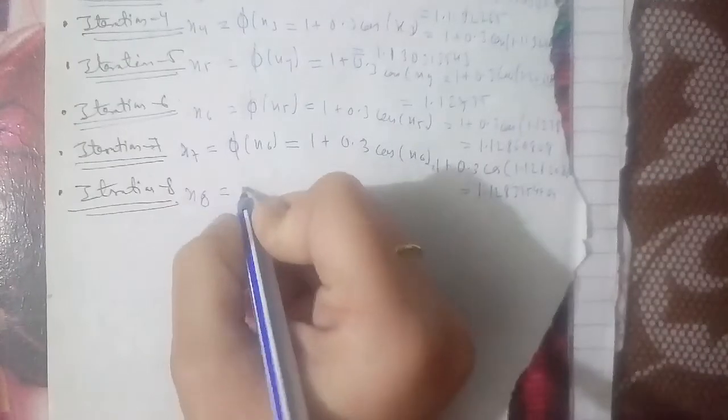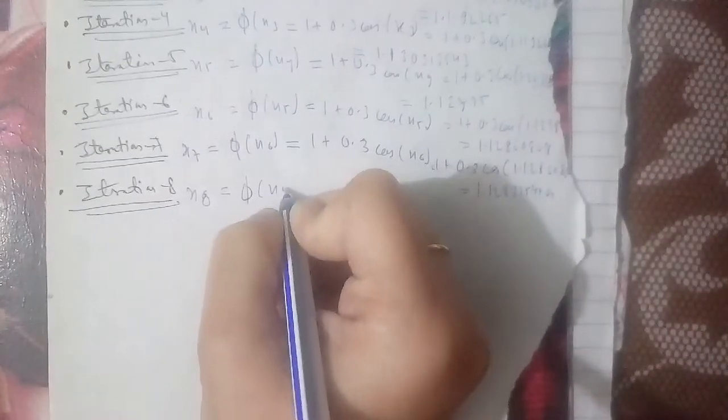We'll put the value 1 plus 0.3 cos 1.128374, and we'll get the value 1.12843854. So we'll go ahead for iteration 9.